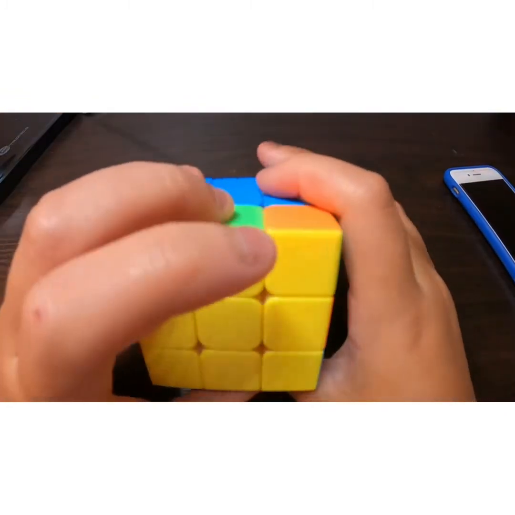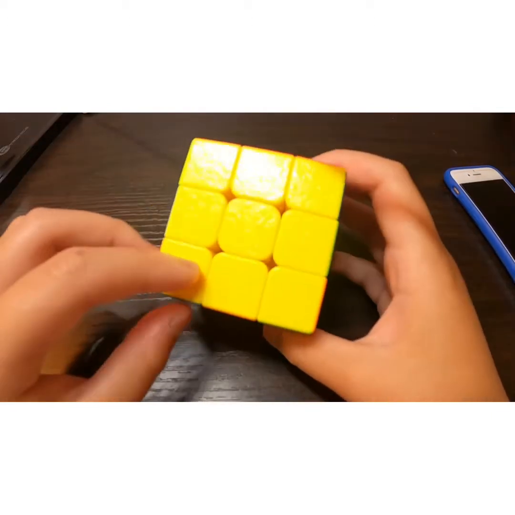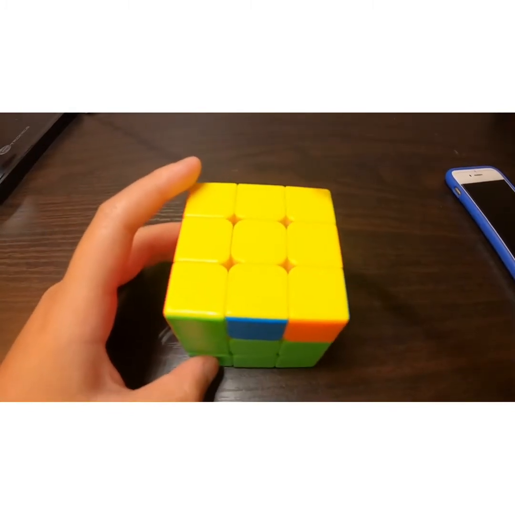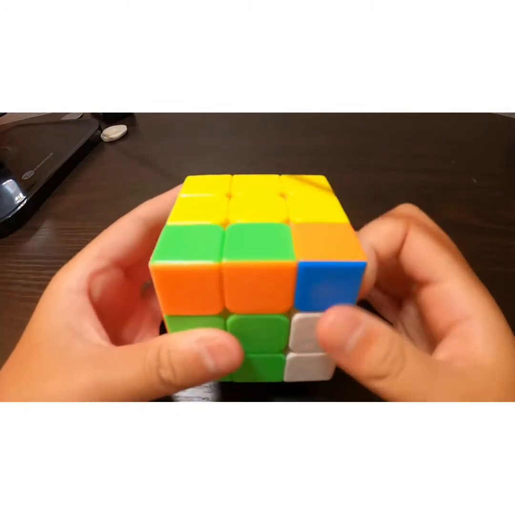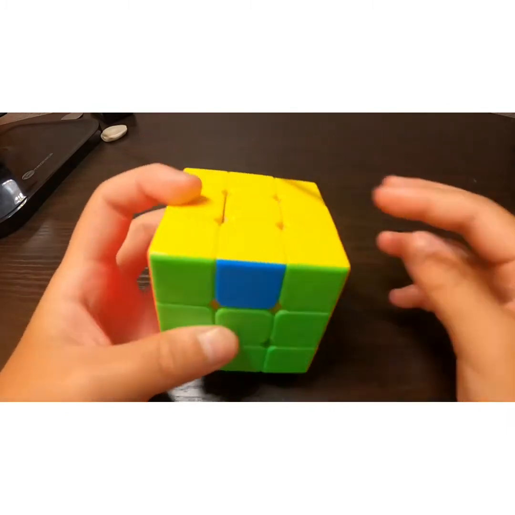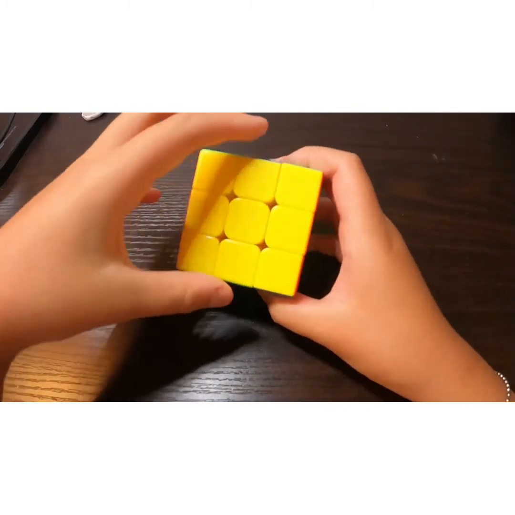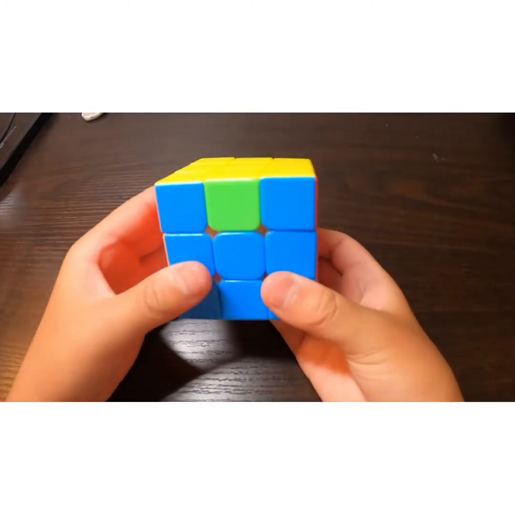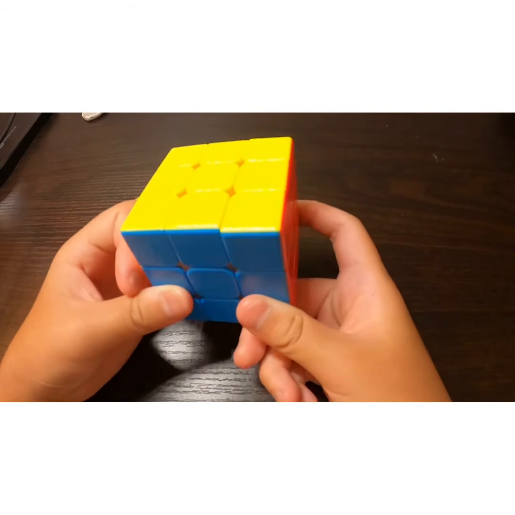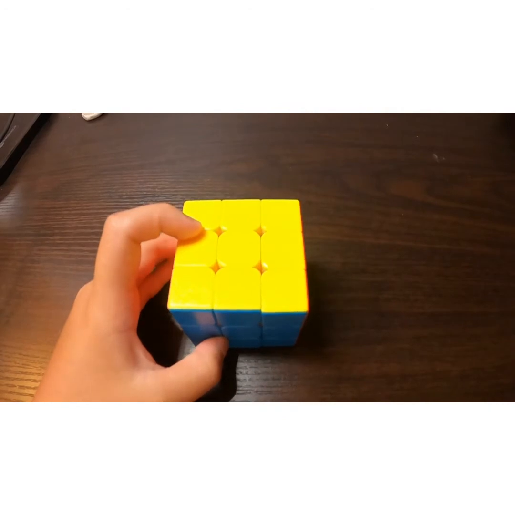Another PLL case you can get for positioning the corners is 2 corners that need to be swapped. Then you do the algorithm like this. Like that. If you get a case like this, it's basically an H-perm, which the edges are swapped opposite, fourth up. So then you do this algorithm. Like that, and then here's the case.